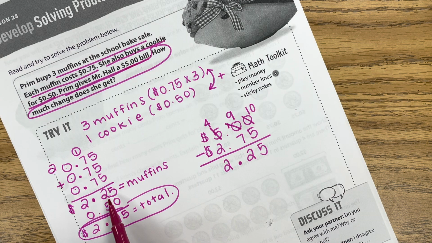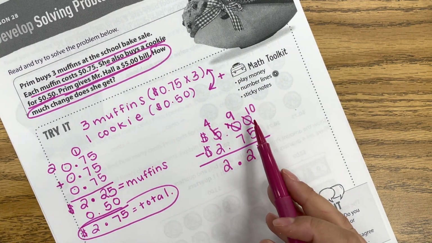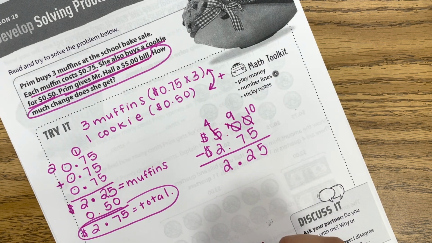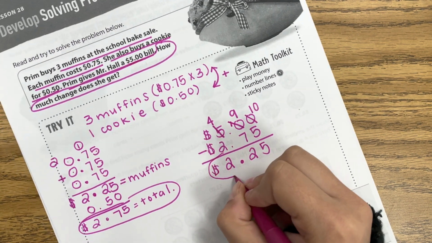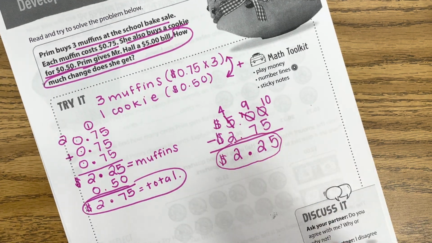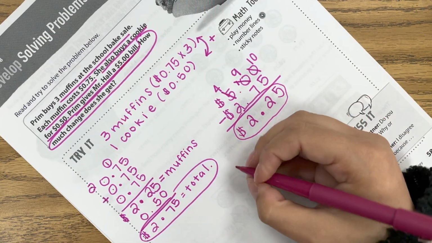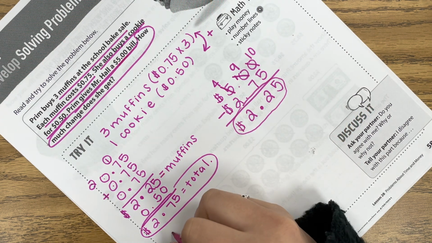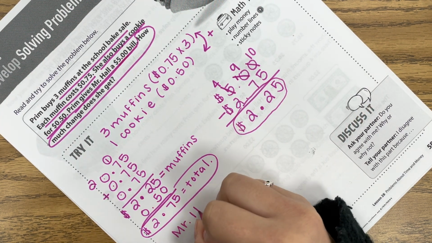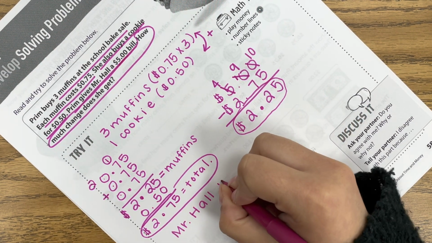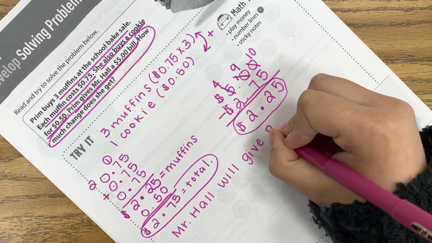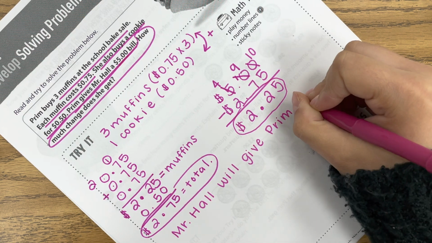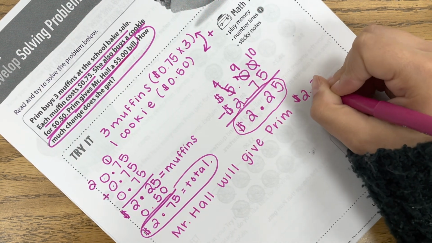Sorry, I was looking at the wrong number. I was looking at muffins. So the total is $2.75. She gives a 5. That means she's actually going to get $2.25 back. So this right here is her change, okay? So our sentence to go along with it is Mr. Hall will give Prim $2.25 for change.